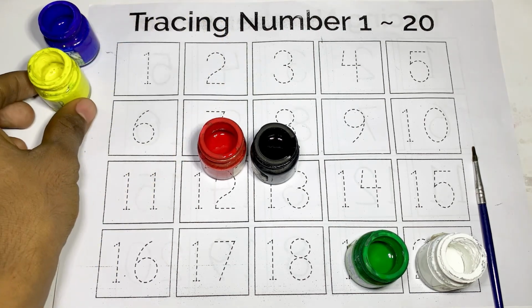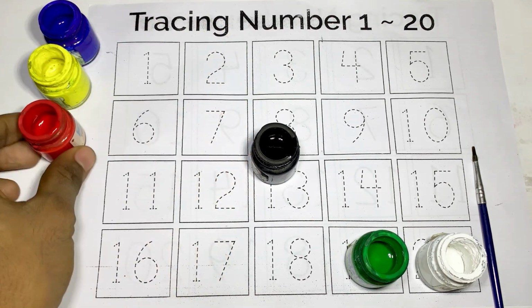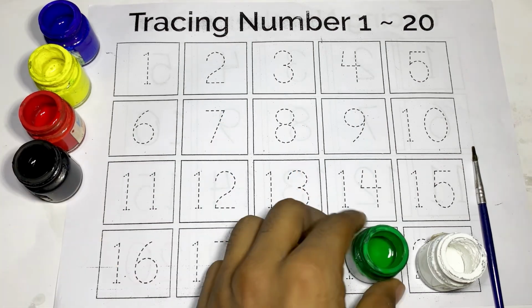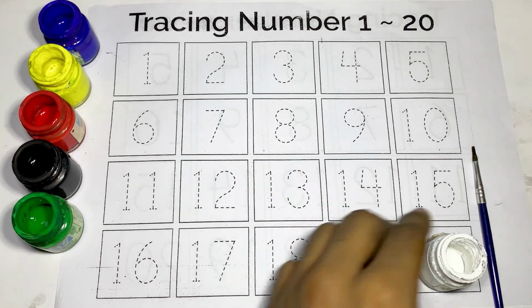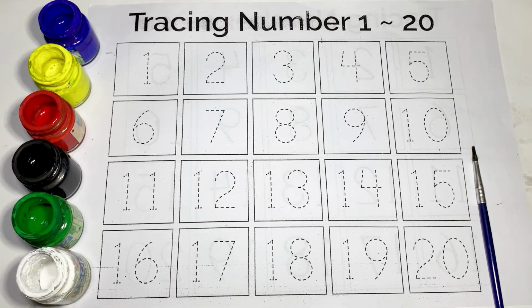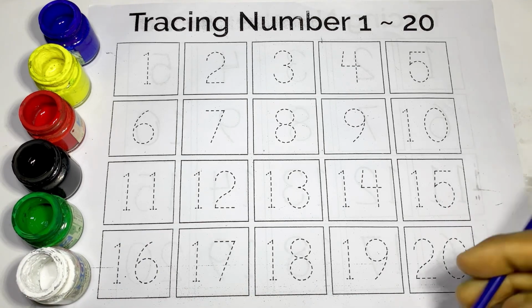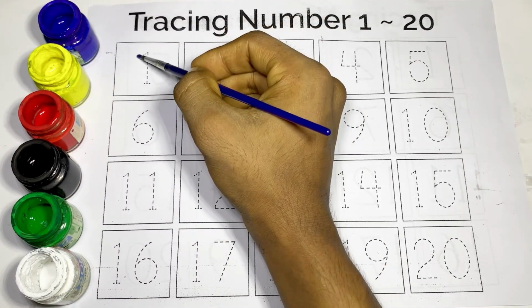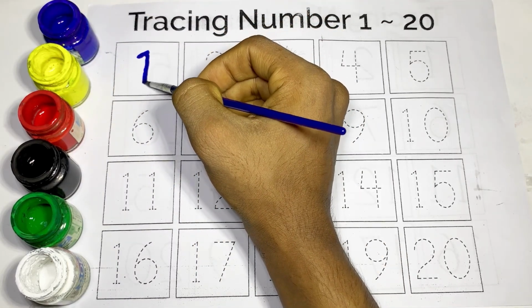Blue color, yellow color, red color, black color, green color and white color. Now you draw numbers, and first you draw 1, and use blue color.